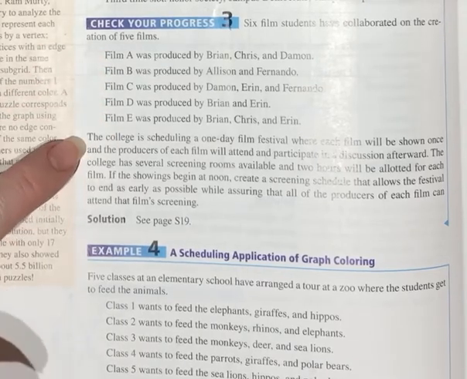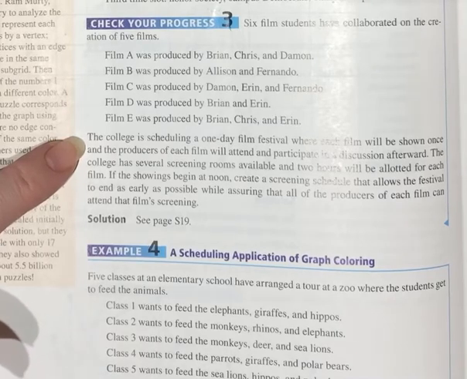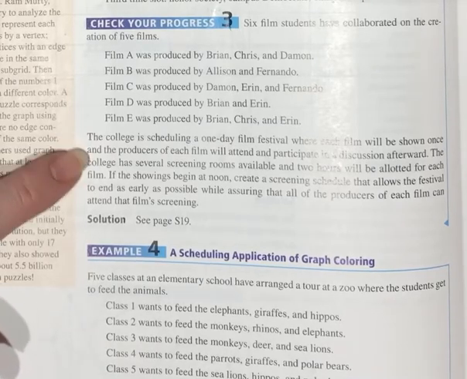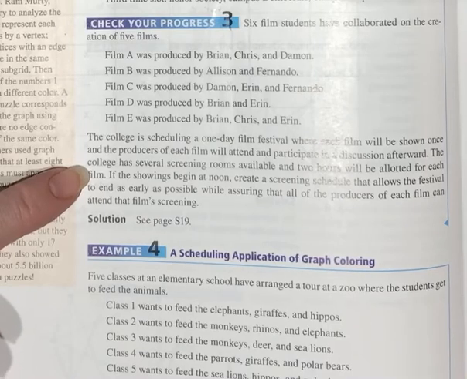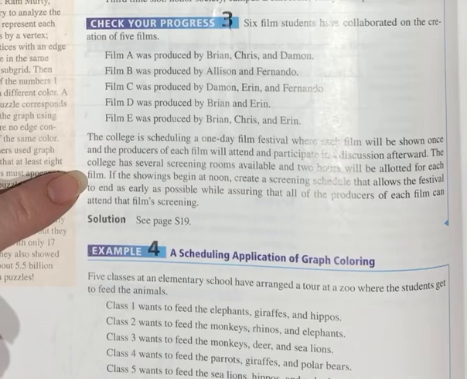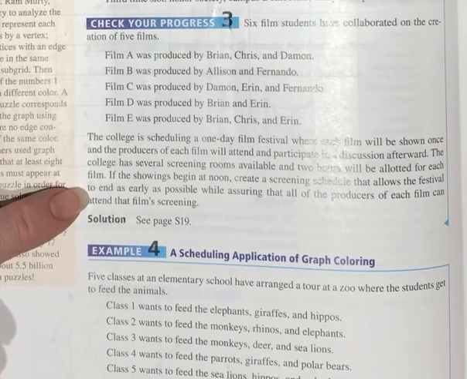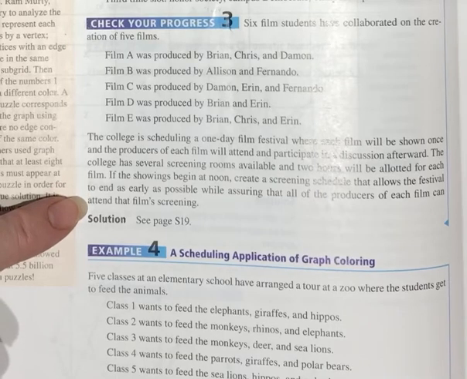The college is scheduling a 1-day film festival where each film will be shown once, and the producers of each film will attend and participate in a discussion afterward. The college has several screening rooms available, and 2 hours will be allotted for each film. If the showings begin at noon, create a screening schedule that allows the festival to end as early as possible while assuring that all the producers of each film can attend the film's screening.